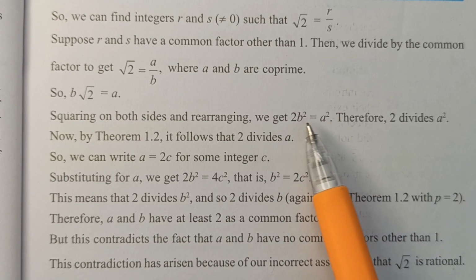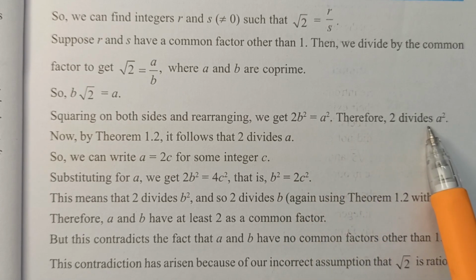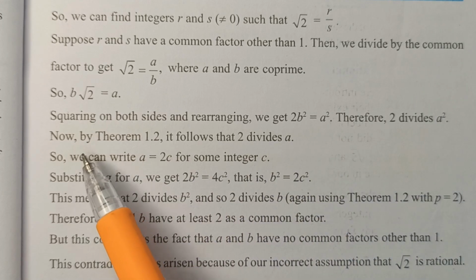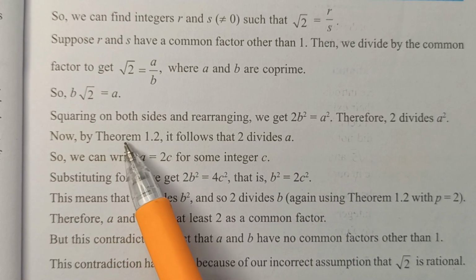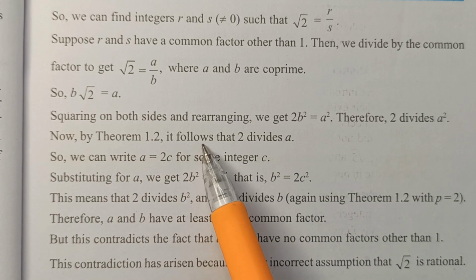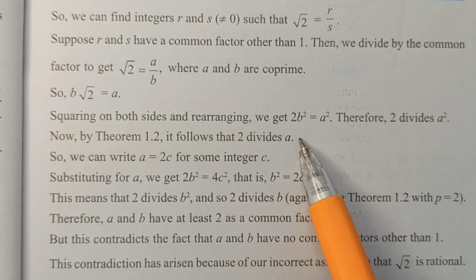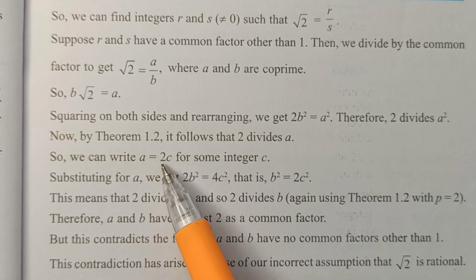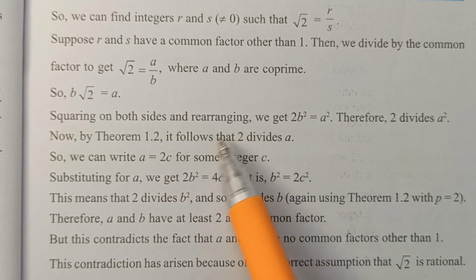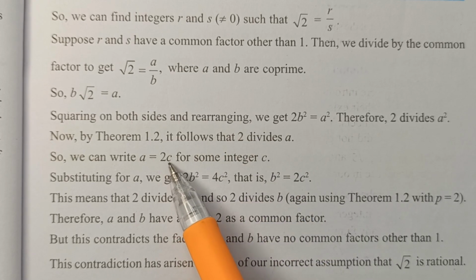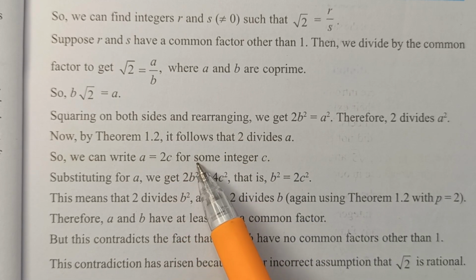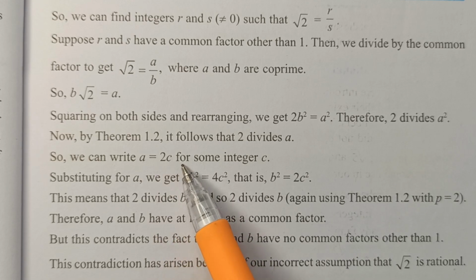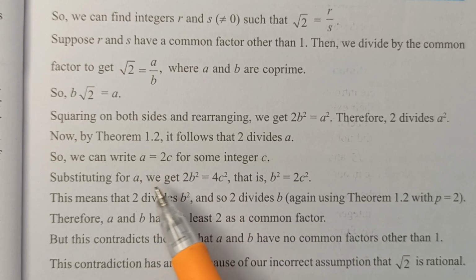Therefore it means 2 divides a square. Now from the previous theorem that we have seen, it follows that 2 divides a. We can write a equal to 2c for some integer c.